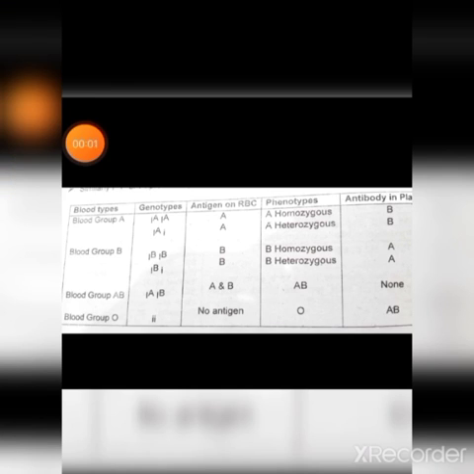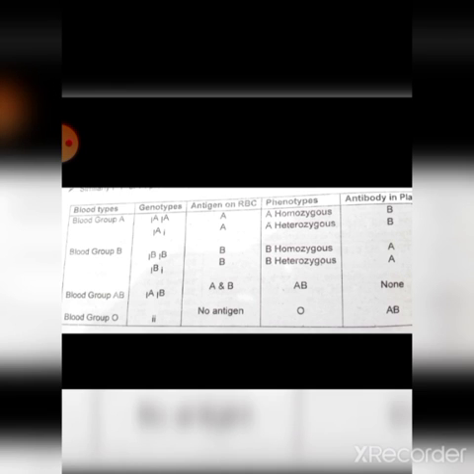Students, now focus on this table. If the person has blood group type A, then genotypes will be either IA in homozygous condition or IA in heterozygous condition. The antigen on the RBC will be A, and phenotypes either A homozygous or A heterozygous.